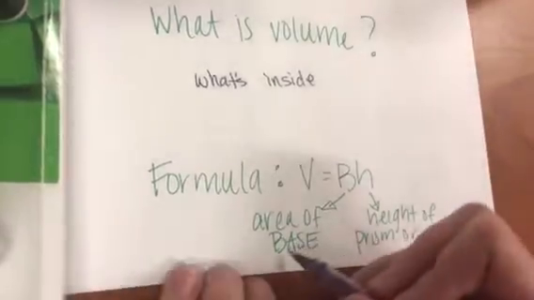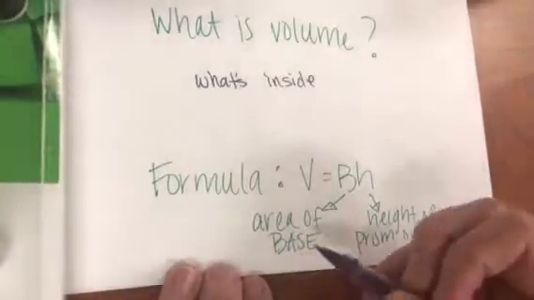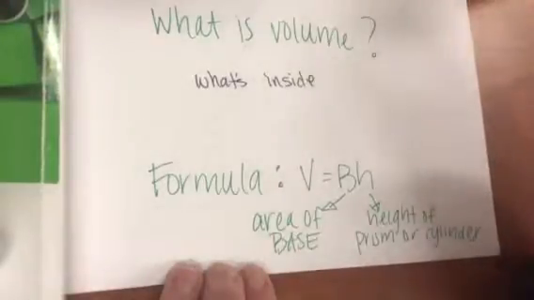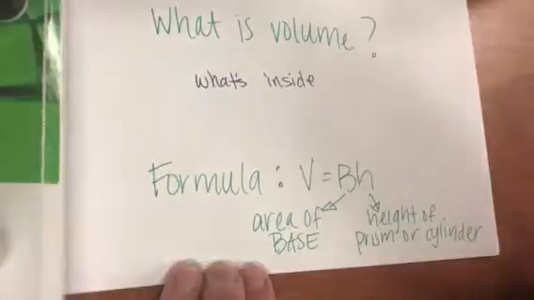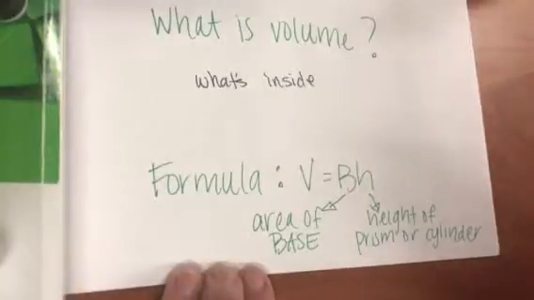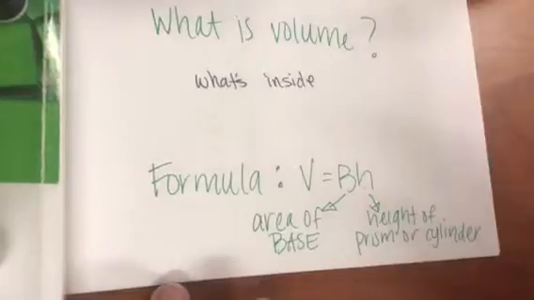And remember, this base is the base shape. If it's a cylinder, the base would be a circle. If it's a rectangular prism, the base would be the rectangle. If it's a triangular prism, it's the triangle. Let's go back to the rectangular prism. How do I know which one's my base, if it doesn't specify? It's the bottom, the one it's sitting on. Even if a side is shaded, it's not going to be that one. It has to be specified.